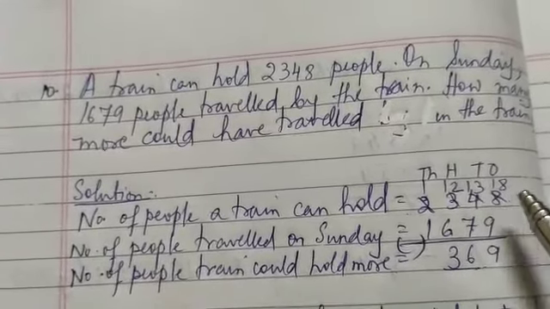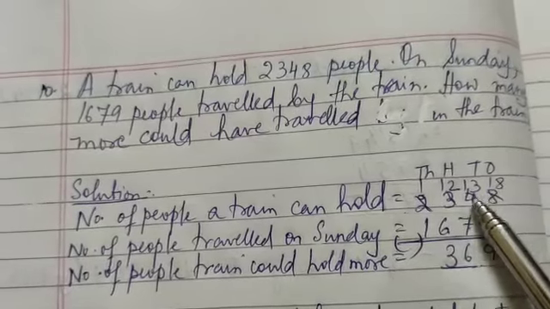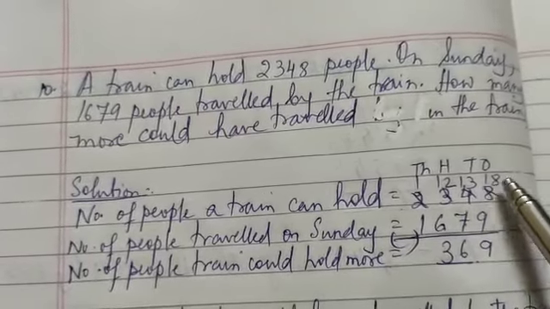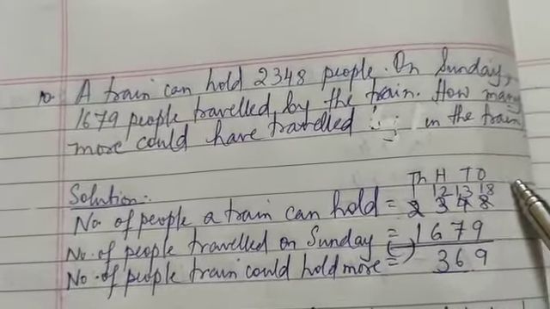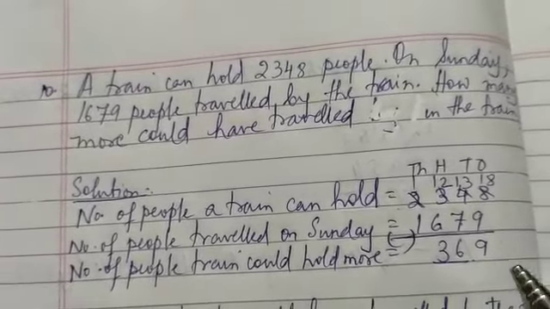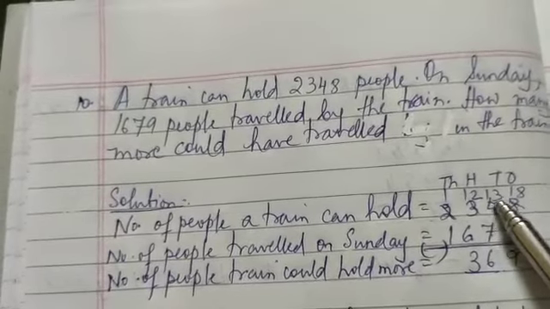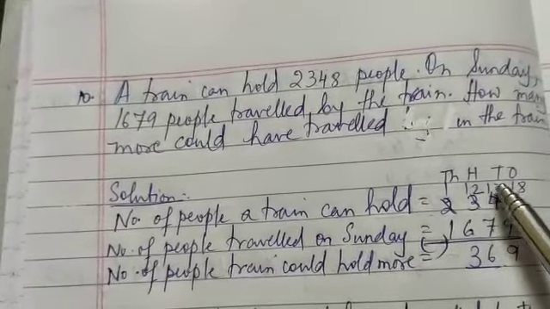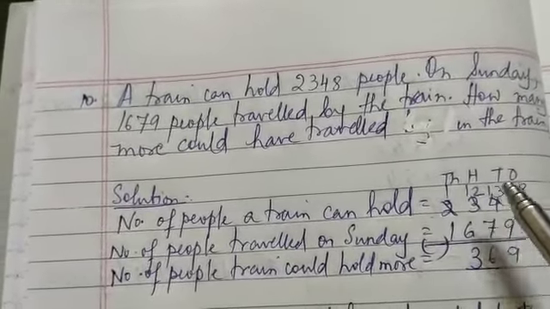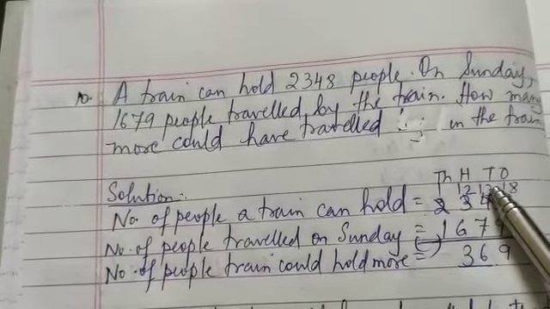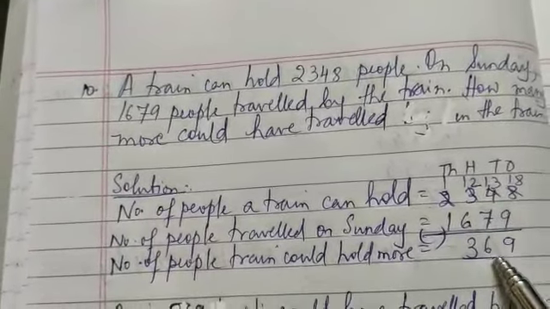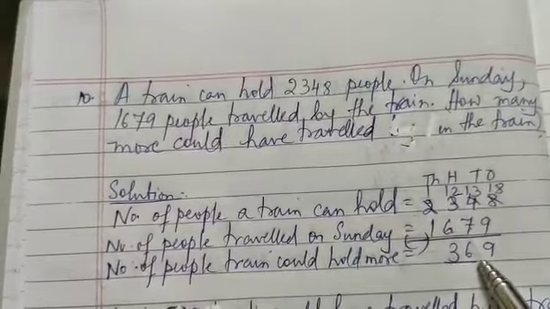8 becomes 18 because 9 is greater than 8. You borrow 1 ten, change it to 10 ones. 10 plus 8, 18. 18 minus 9, 9 ones. Now, here this becomes 3 tens. 7 is greater than 3. So, you take 100, change it to 10 tens. 10 plus 3, 13 tens. 13 minus 7, 6 tens. Write 6 in the tens column.